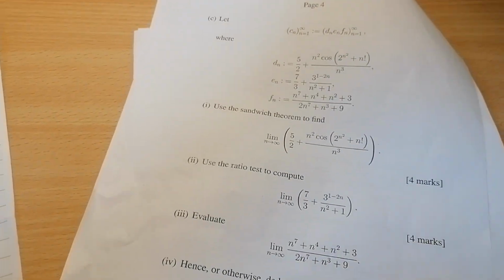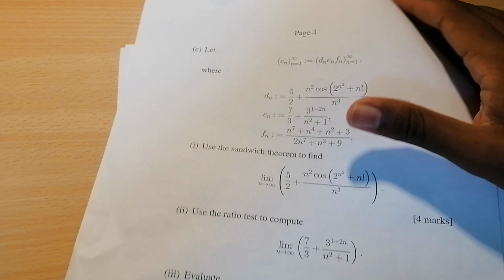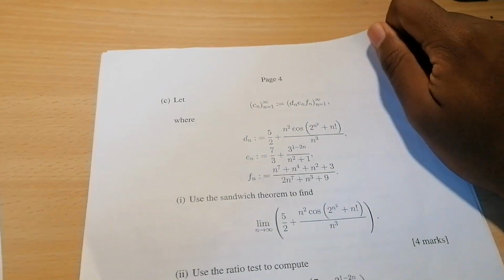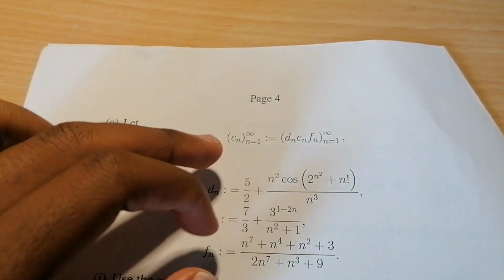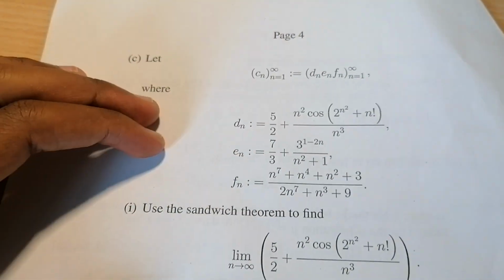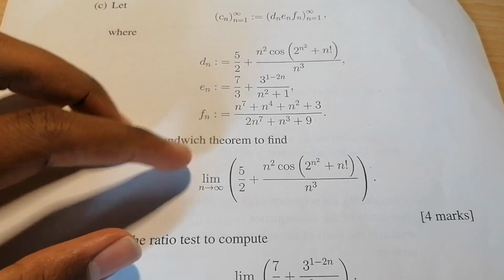Okay, this question was fine as well. There was one tricky part that was just me being an idiot. So, let Cn be the product of these 3 functions here. Then use the sandwich theorem to find the limit.